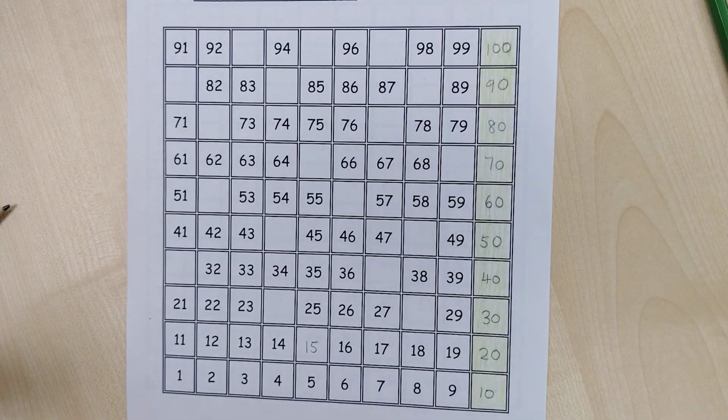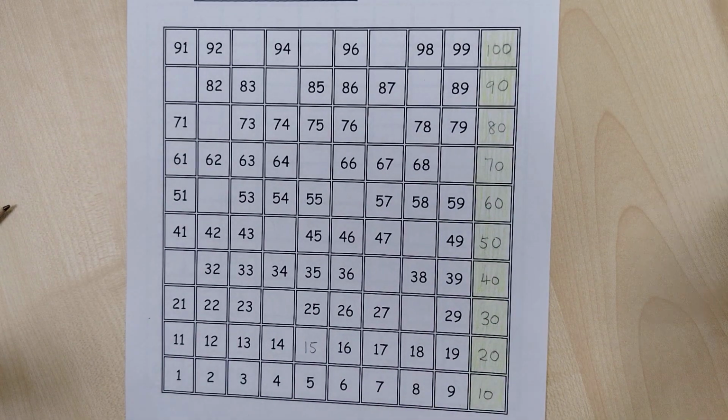Right, so that's counting in tens. I've colored my first pattern.